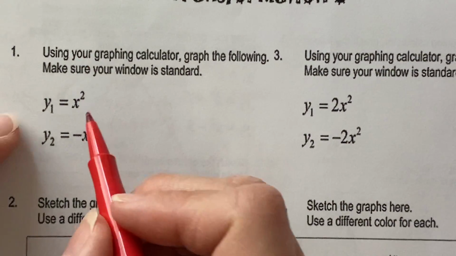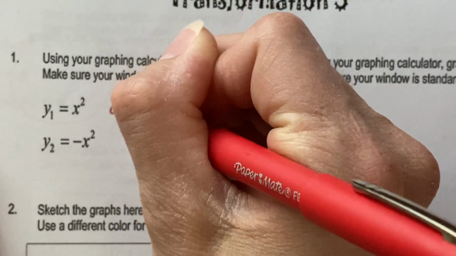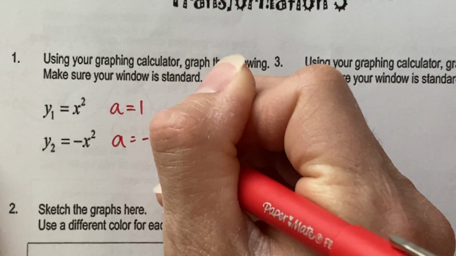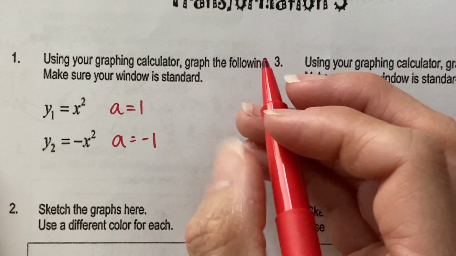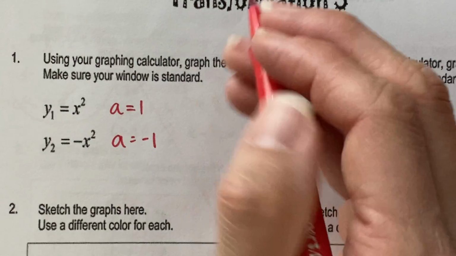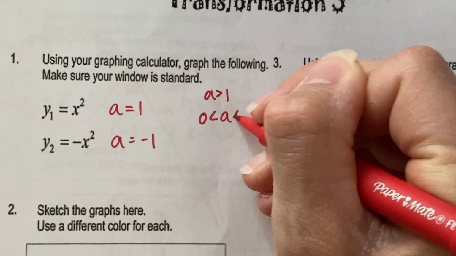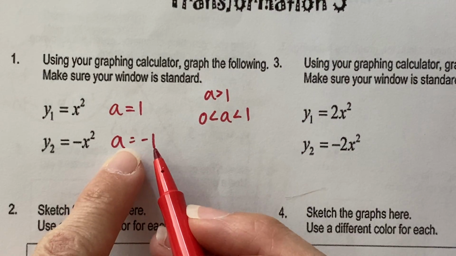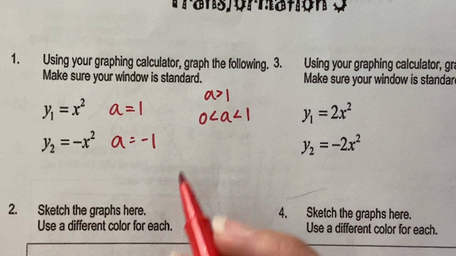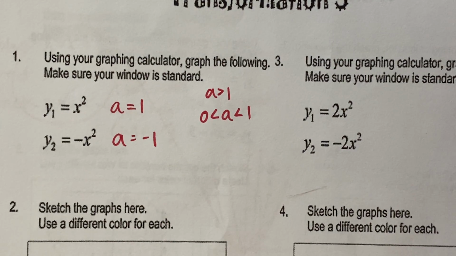Now, we have y equals x squared, y equals negative x squared. So here's the deal. A is 1 here, a is negative 1 here, but really the only thing that makes it go skinnier or wider or compress or stretch is if it's either greater than 1 or between 0 and 1. So negative 1 is not between 0 and 1. Negative 1 is its own little animal here. So we have to kind of see what's going to happen there. And I think probably you already know, but we're going to do it anyway.